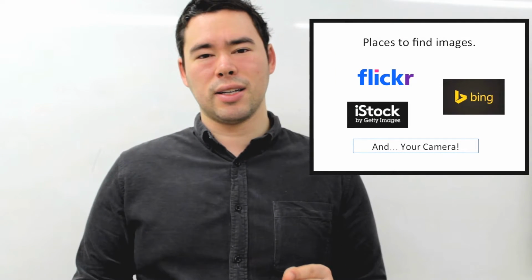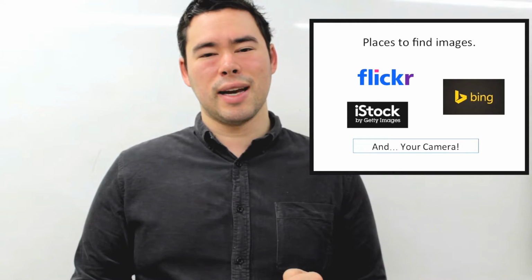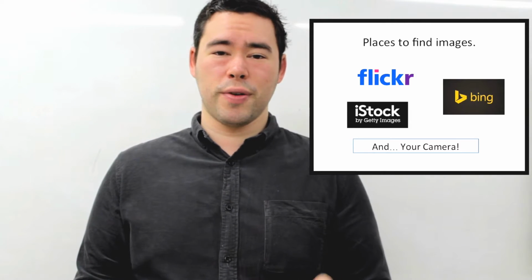I use Attribution 2.0, which means that you can use images for commercial use. You can search for these images on Flickr.com and many other stock photo images sites. And then, of course, you can take pictures with your camera.